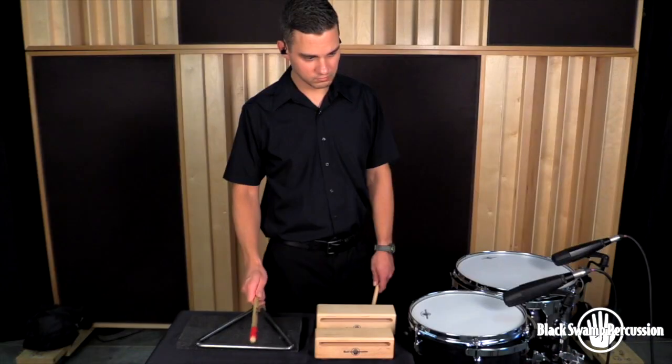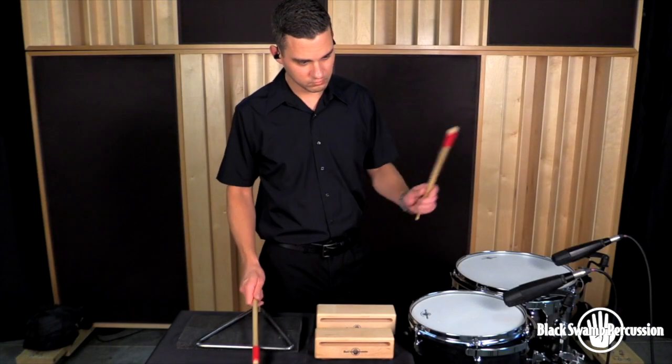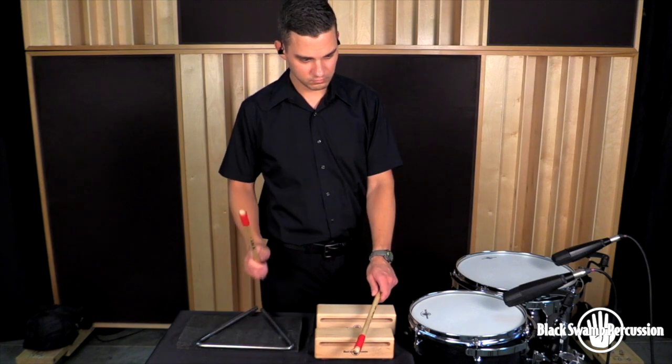I wrote 10-2 for Black Swamp when they were compiling some pieces for multi-percussion solo, something that a younger performer, or a performer new to playing solos of this kind, could use, that would be fun and meaningful, but maybe not the hardest thing they've ever had to work on.